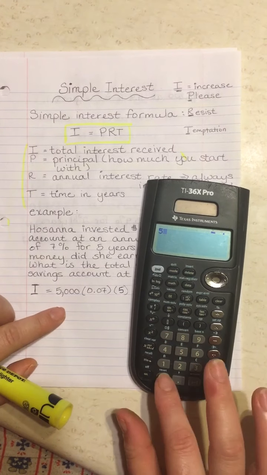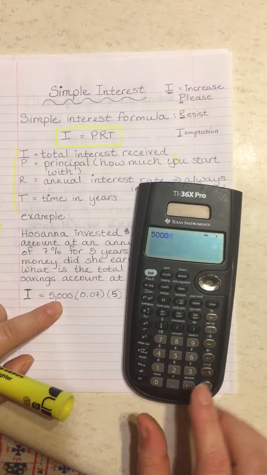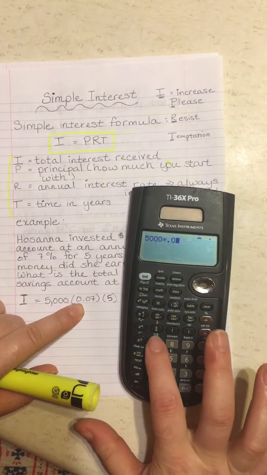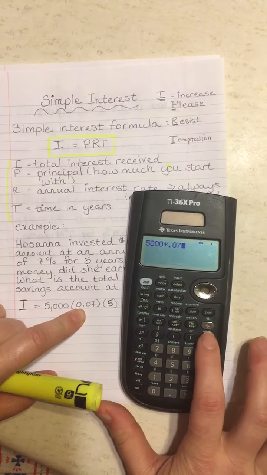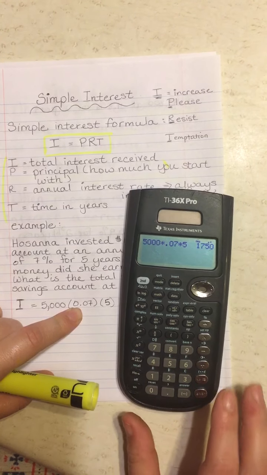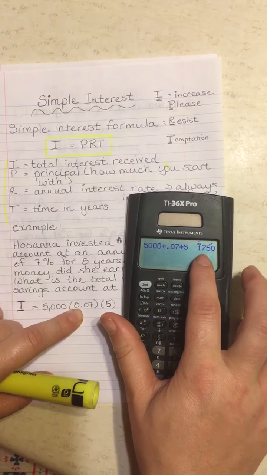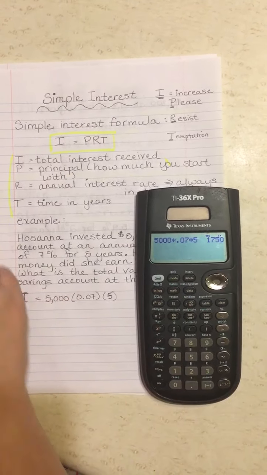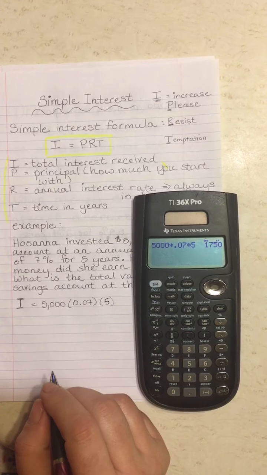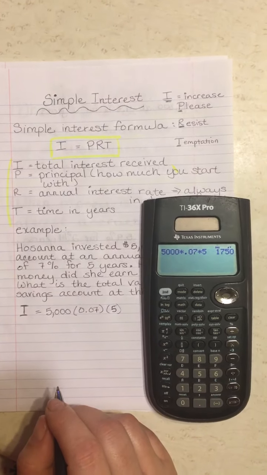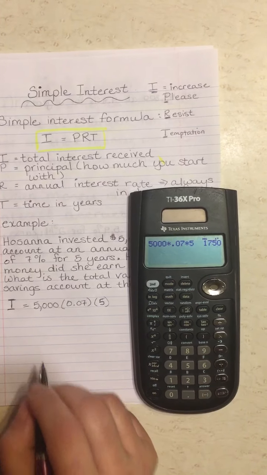So you're going to take 5,000 times 0.07 or 7 hundredths, right, times 5. And you're going to get equals. So this amount right here, $1,750, is how much interest accrued for her, how much money over the 5 years she received just by simply putting that $5,000 in the bank.